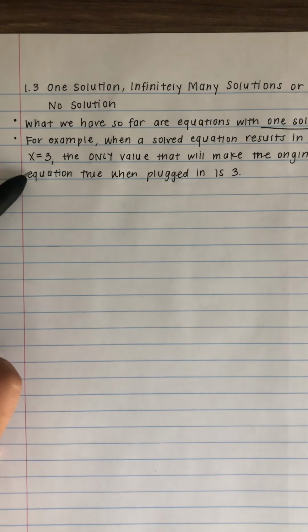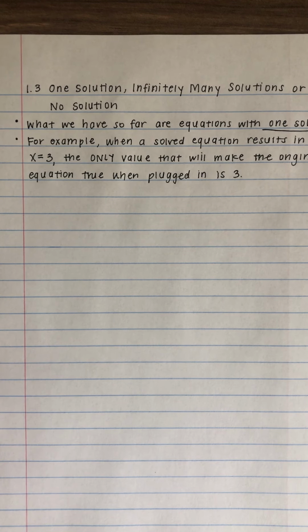So x equals 3 is the only number that will make the original equation true when that number for x is plugged in.